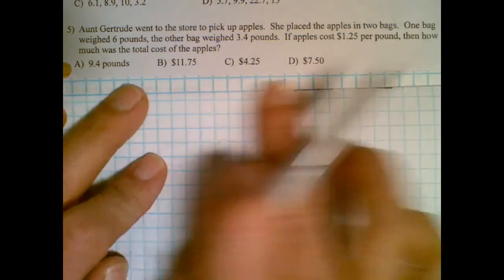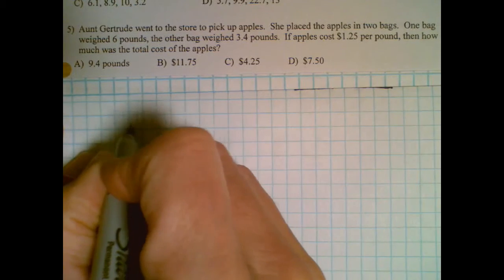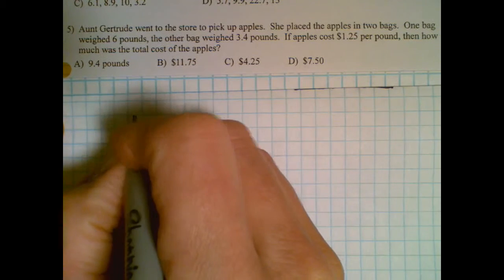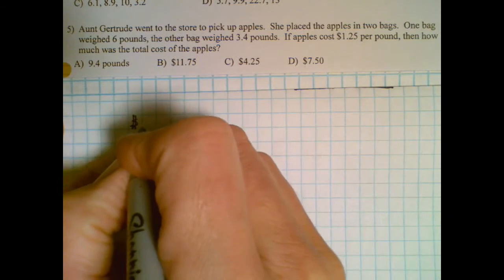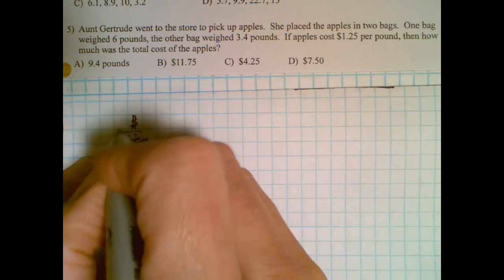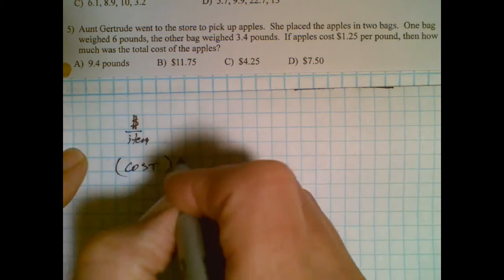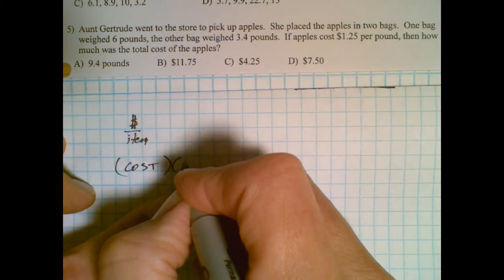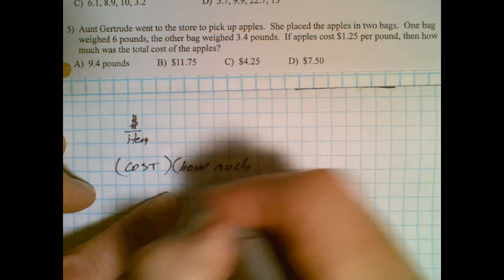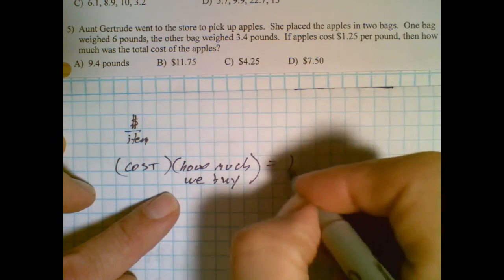Well, this we know when we go to the store, that the price per item, in this case per pound, price per item, or that is our cost, times how many we get, how much we buy, is going to equal our total.